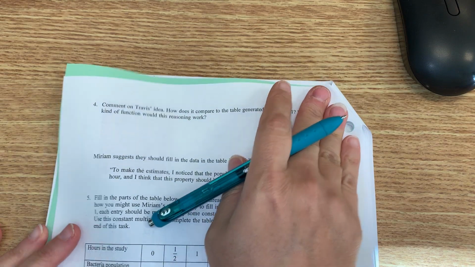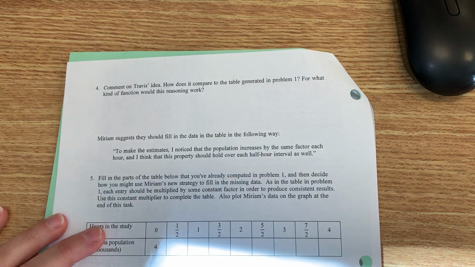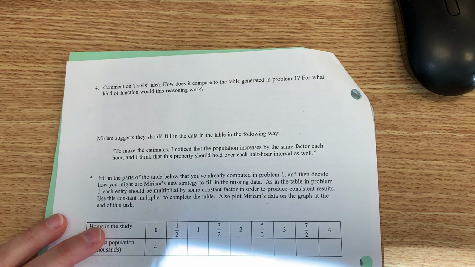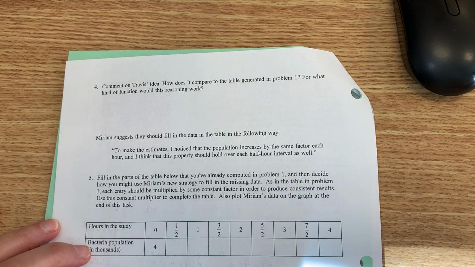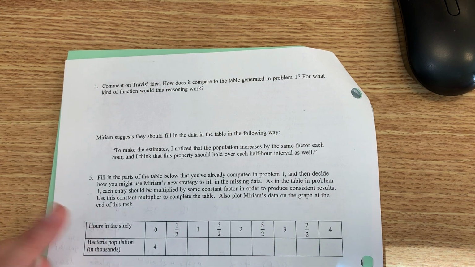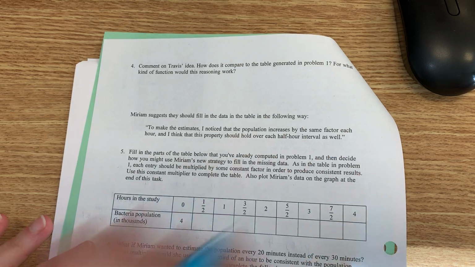All right. So it's his comment on Travis's idea. Now, I want you to think about the way Travis did this. And do you think Travis's idea works? Just put down whatever you think for number 4.